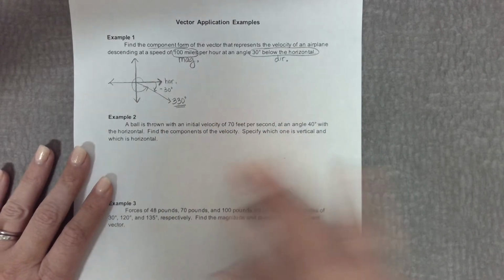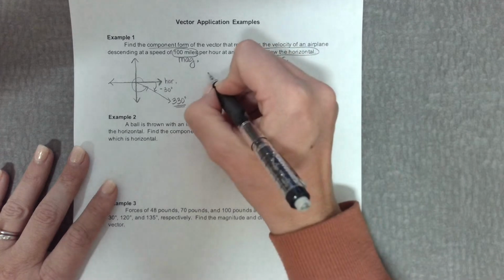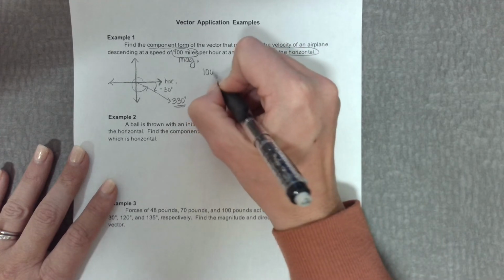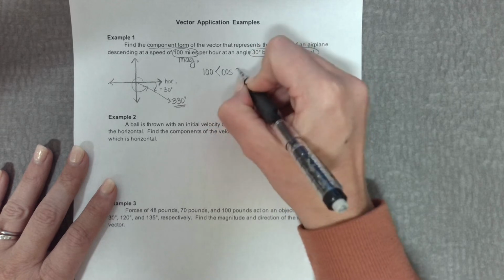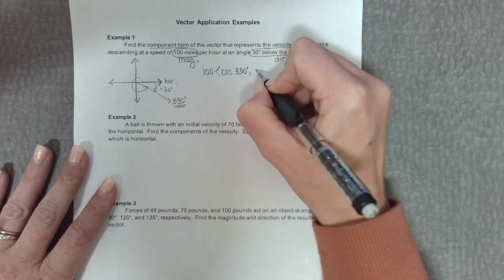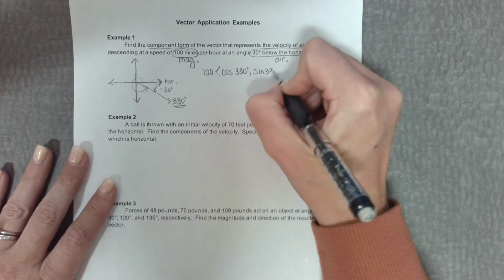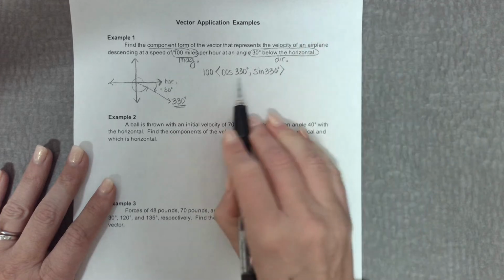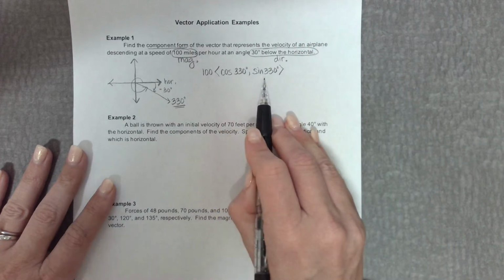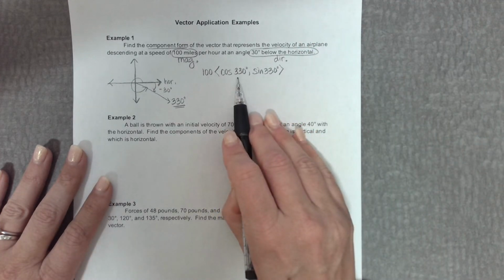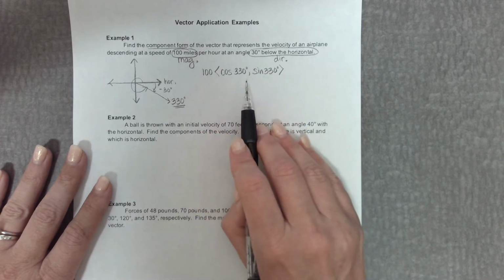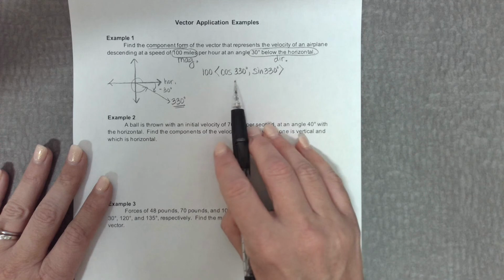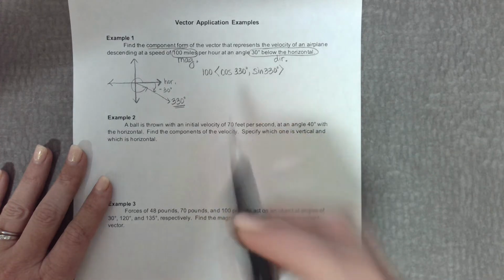So remember how to transfer to component form. We put our magnitude out front, 100, and then in our vector brackets, we put the cosine of the angle first, we put the sine of the angle second, and then if this is a unit circle angle, we go ahead and put our exact answers here from the unit circle, and then we distribute our 100. If it's not from the unit circle, then we'll use our calculator, but this one is.